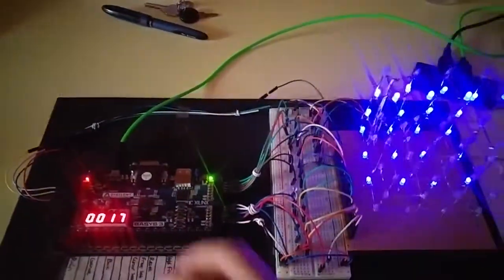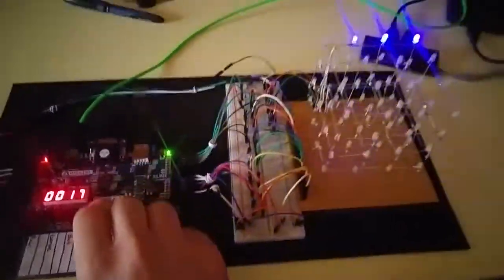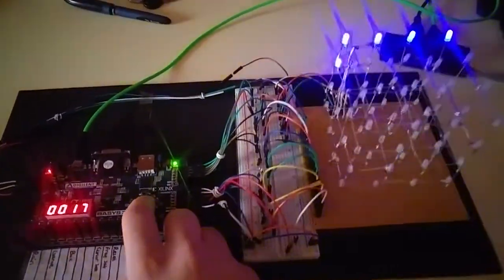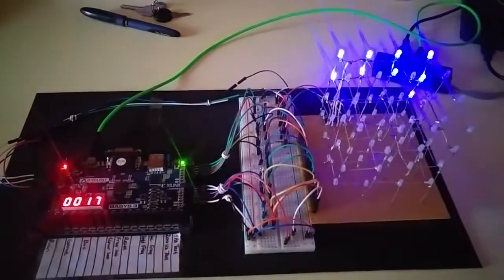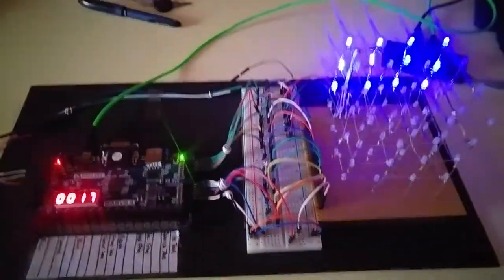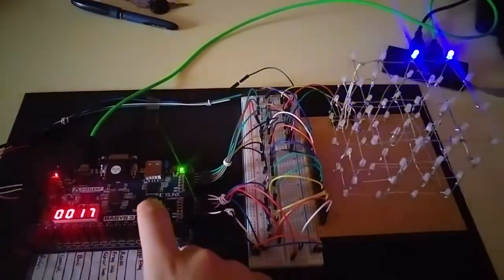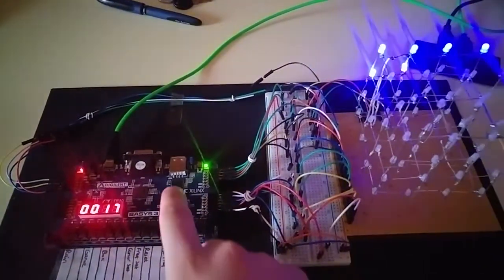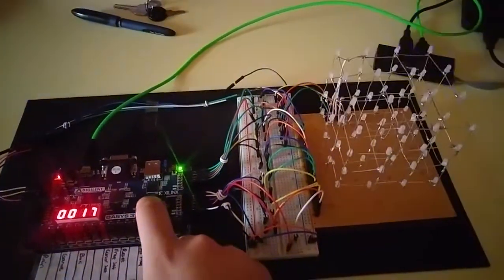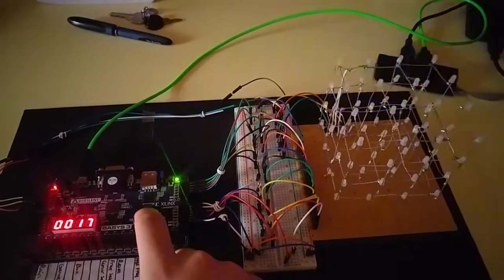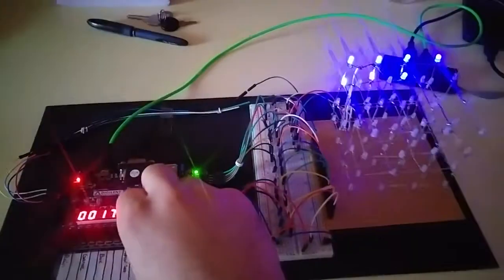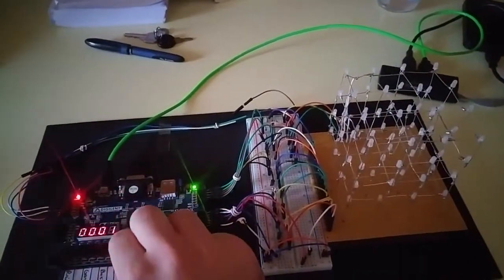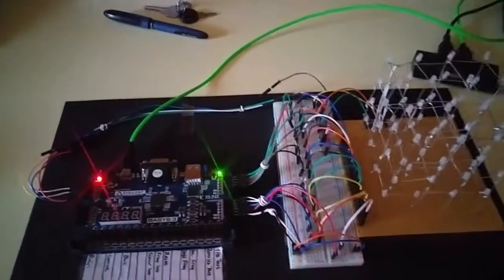If I want to begin the pattern again at the time I want, I just push the center button in this mode. It just begins again, but it doesn't change anything. But if I want to reset, there's a reset button here. The reset button resets the pattern you have set.